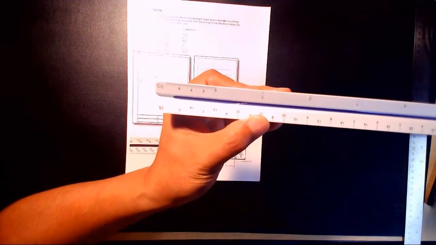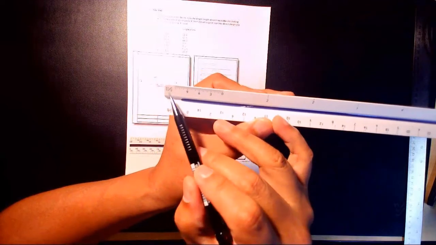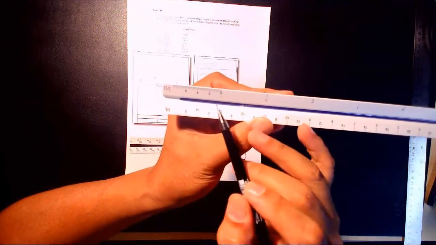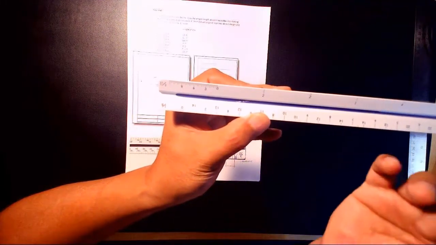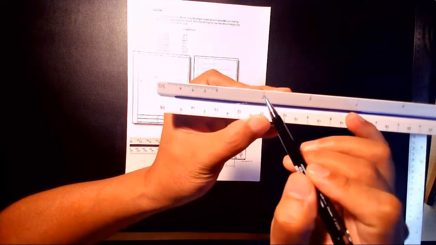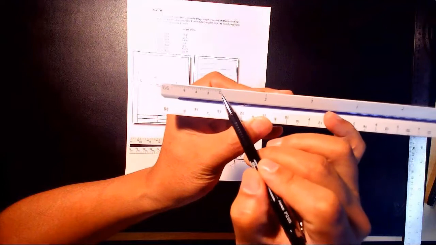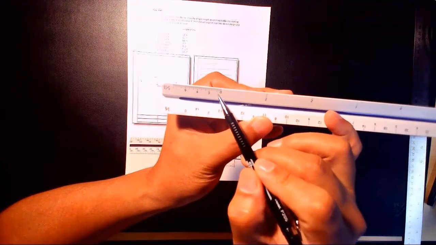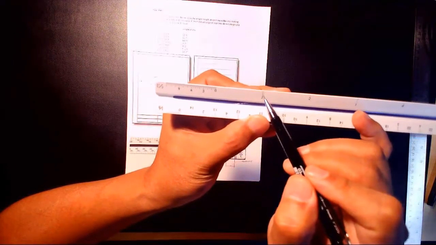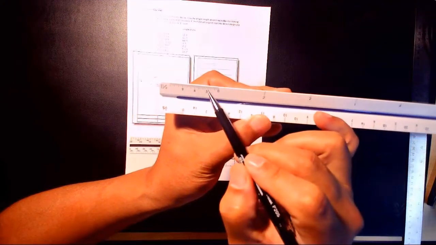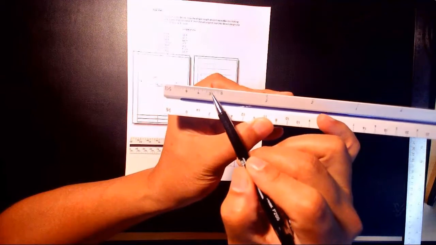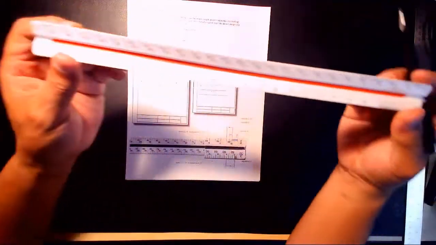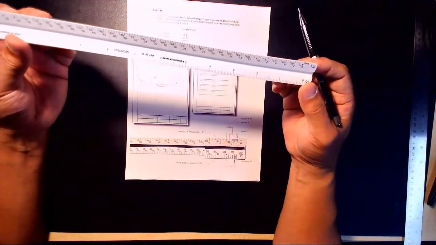That way, if you need to draw a line that's, let's say, in a 1.5 inch scale, 1 foot 3 inches, then from here to here, that's 1 foot, and then from here to here, that would be 3 inches: 1 inch, 2 inch, 3 inch. So you would draw a line from here to here, that would equal 1 foot 3 inches. That's how you would read an architectural scale.